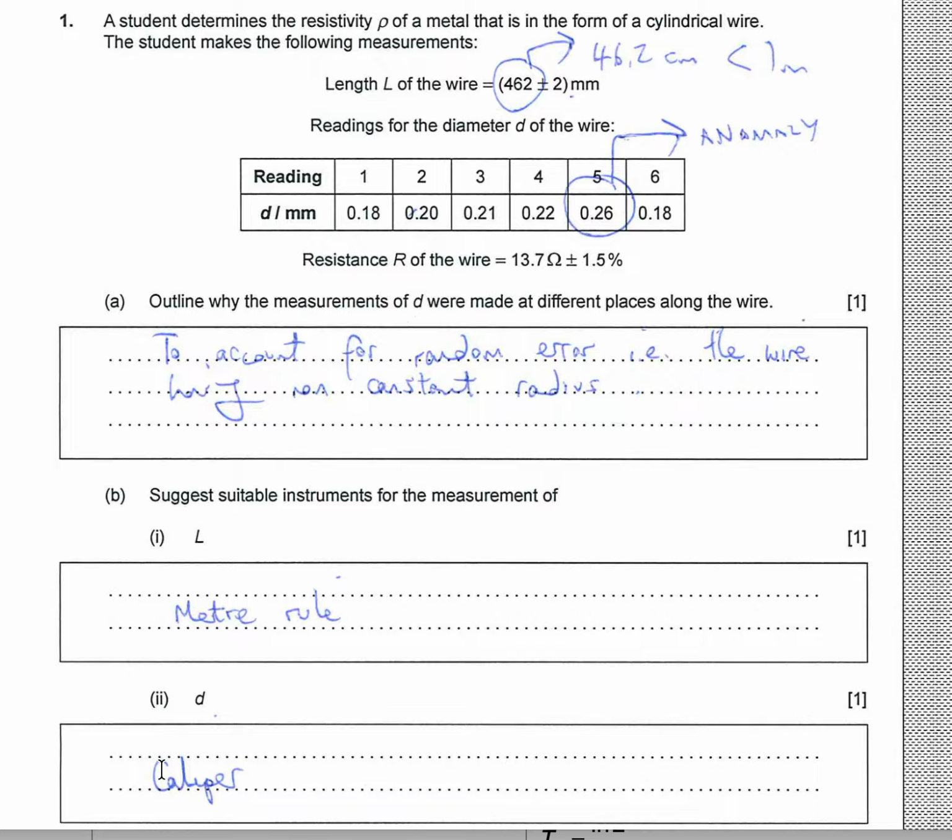For D, we're going to use a caliper, a vernier caliper. We want to be super, super technical, or a micrometer, because they're measured to small values. We're looking at millimeters here. So again, I think of our first 3 marks. Remember, we're looking at 20 marks in total for this paper, 3 out of 20. That is a really nice start there. That's 15% of the paper.